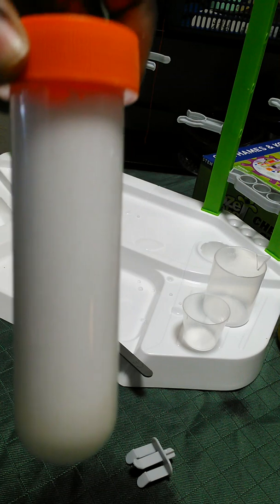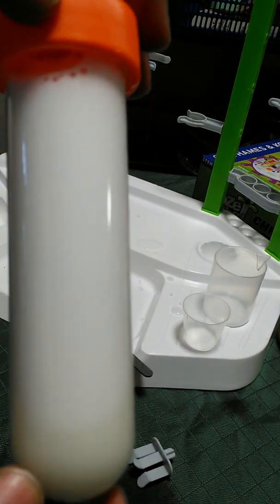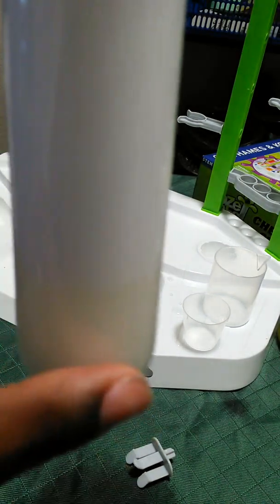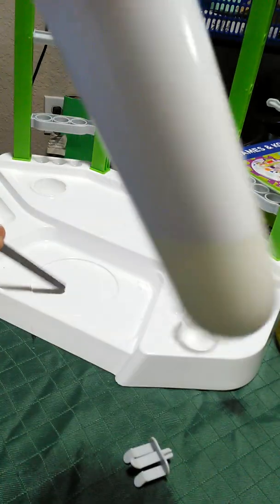So what's happening? The oil and water do not mix because water molecules are polar while oil molecules are nonpolar. Polar means that one side of the molecule has a slight positive charge while the other has a slight negative charge.